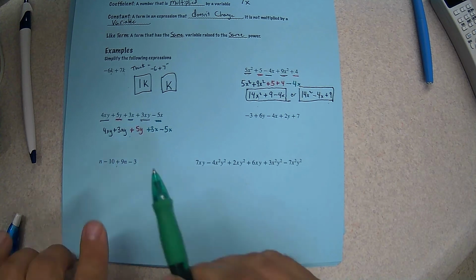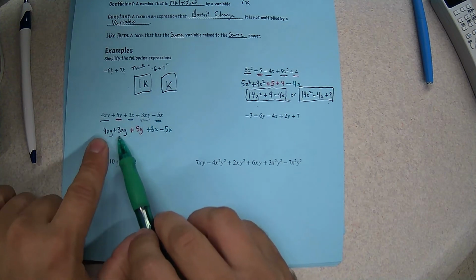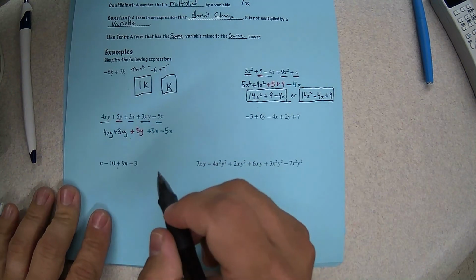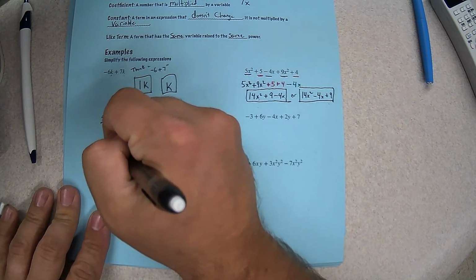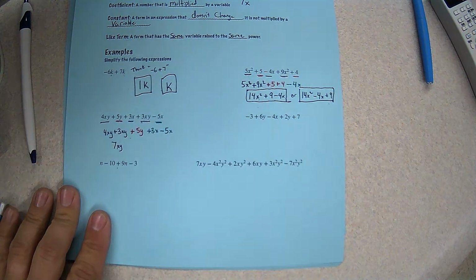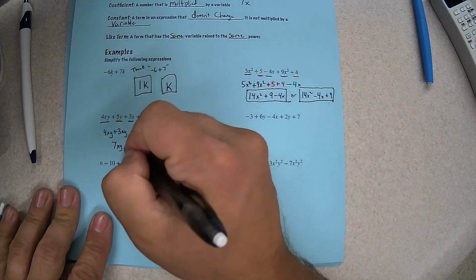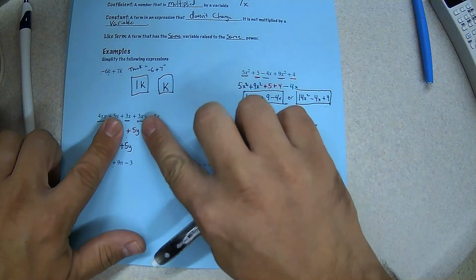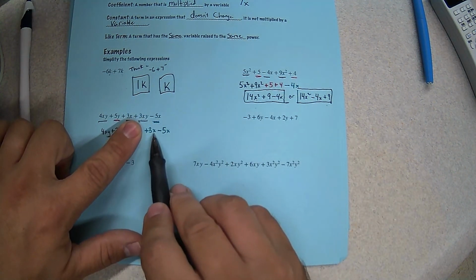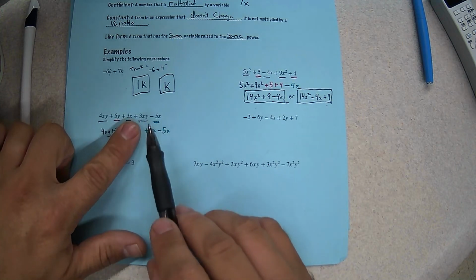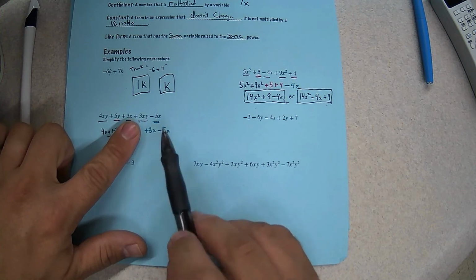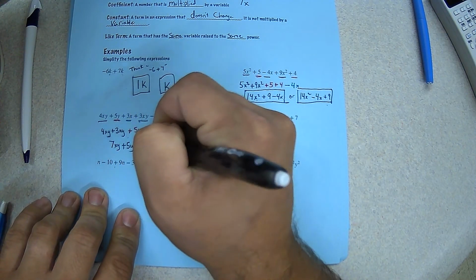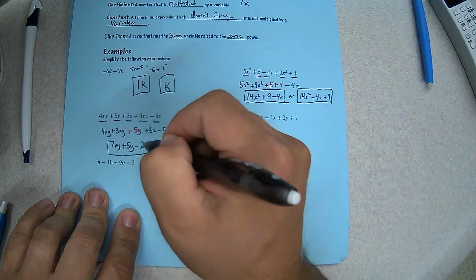And now we simplify. These are both xy's, so we just combine them. So 4 plus 3 is 7xy. Then I have my plus 5y that's just hanging out there. We don't combine that with anything. And then I have a positive 3x minus 5x. 3 minus 5 is going to be a negative 2x. And so the way that we write that is just a minus 2x.